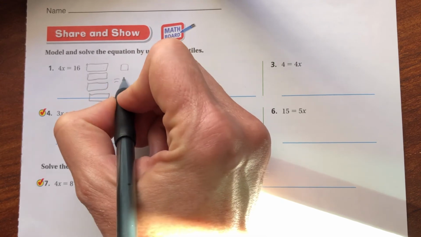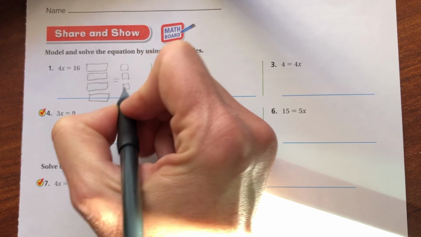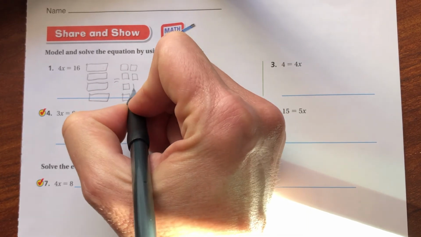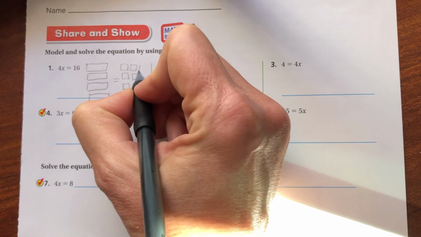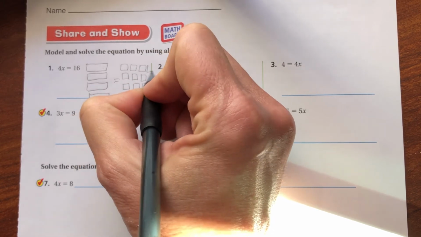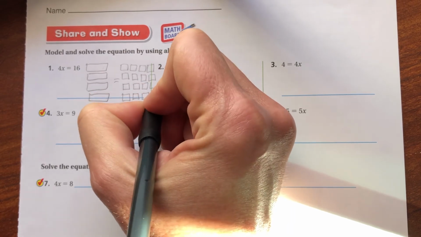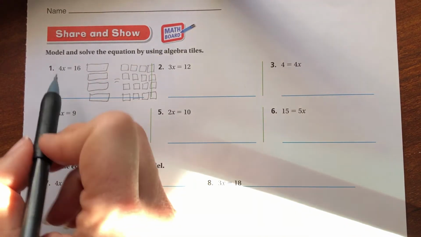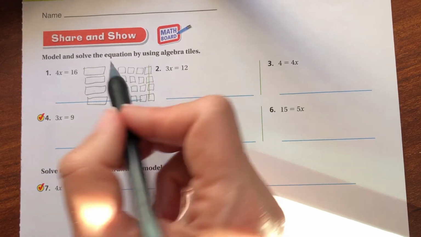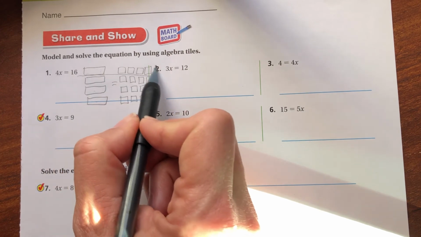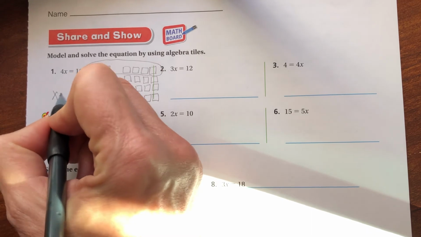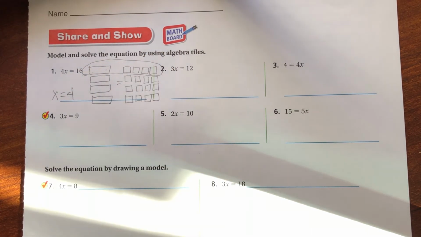So 1, 2, 3, 4, 5, 6, 7, 8, 9, 10, 11, 12, 13, 14, 15, 16. Okay, so now we have 4x equals 16. What does each x equal? 4. x equals 4 is our solution.